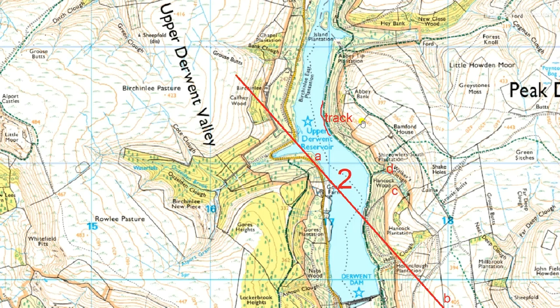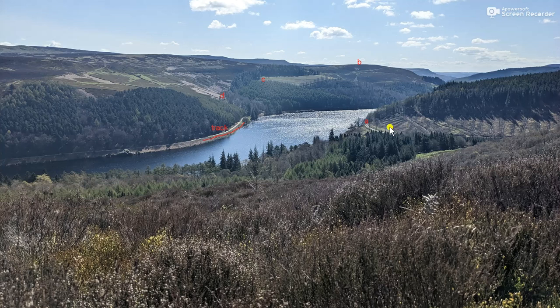And then if we compare this to the photograph, we can see here he's put A, that's that bend in the track, B, the far hillside, C, the edge of the woods and the field, and D here, the little bit between the two, there's a wall going up, and then this area of track there.